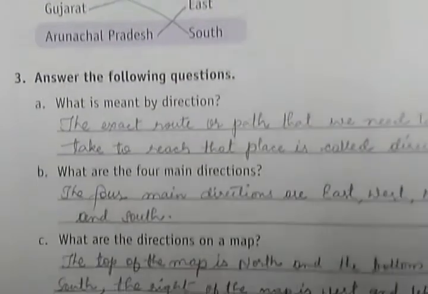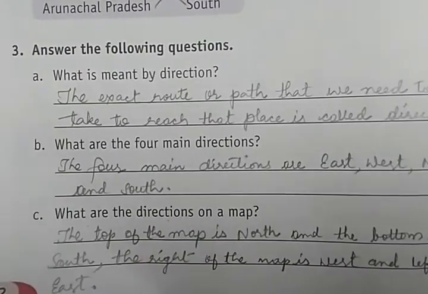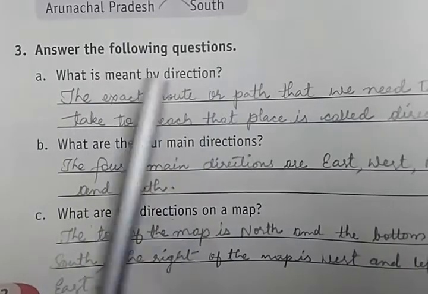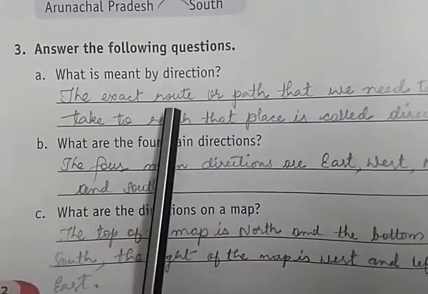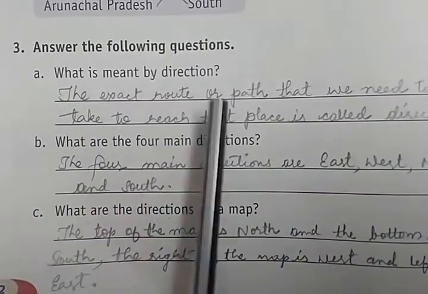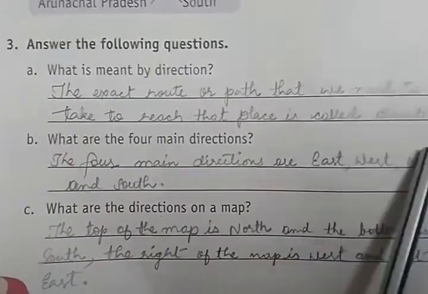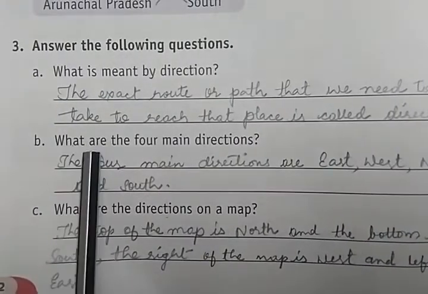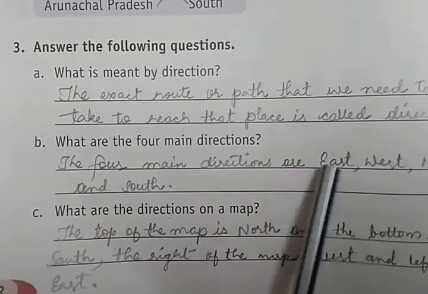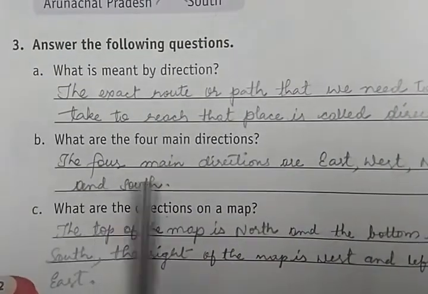Answer the following questions. What is meant by direction? The exact route or path that we need to take to reach a place is called the direction. What are the four main directions? The four main directions are east, west, north and south.